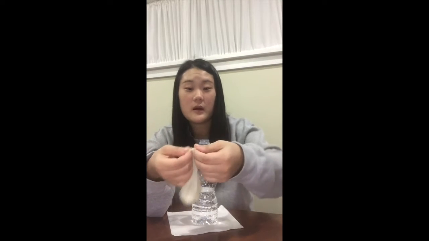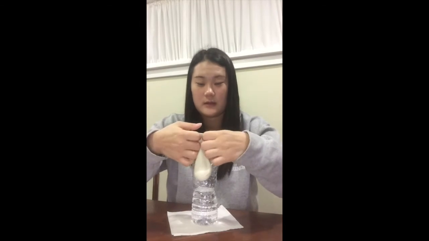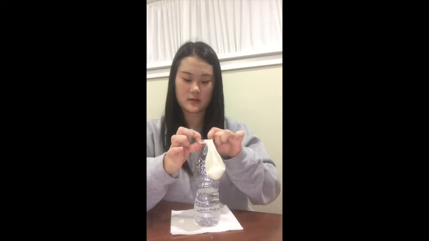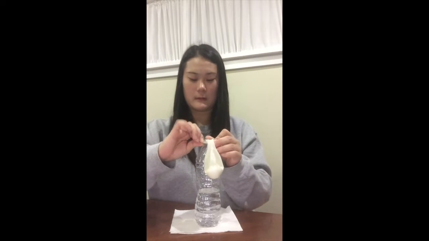Now, you want to be careful and not let in the baking soda until you have the lid part here. So this is what's going to happen. So you're going to go like this. I'm sorry, my hand is covering everything. So this is what you do.